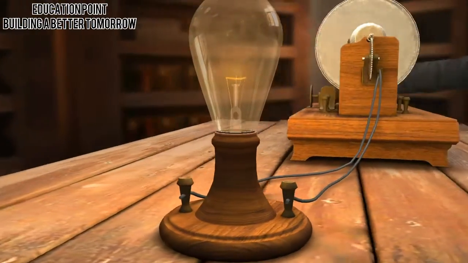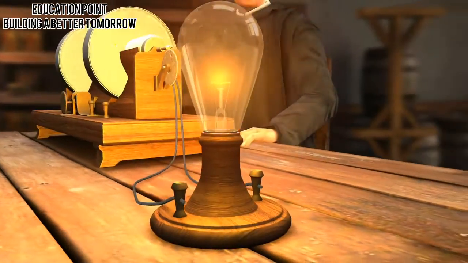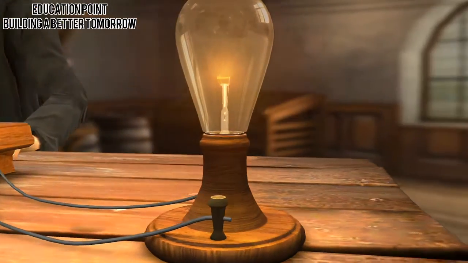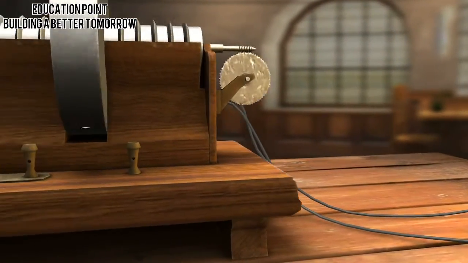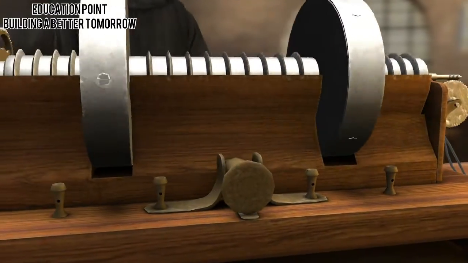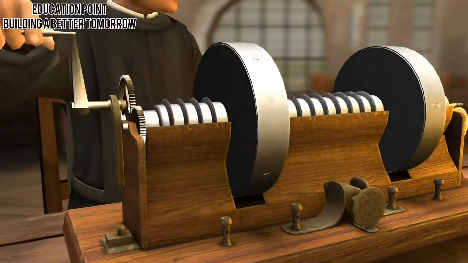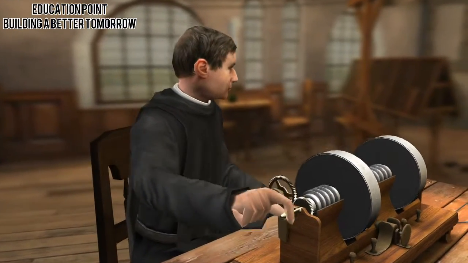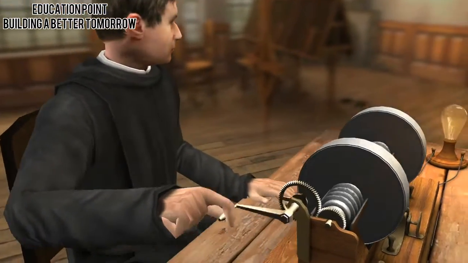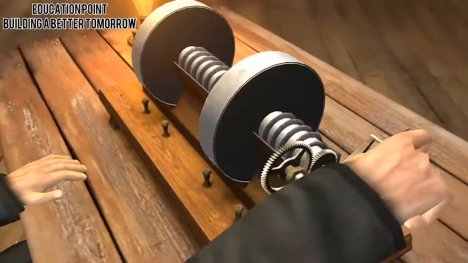A dynamo converts mechanical energy into direct current. Its concept was formulated by János Jedlik, a Hungarian physicist, teacher, and inventor. Jedlik completed his dynamo by 1861. The complicated device produced electricity by turning its axle by a crank.